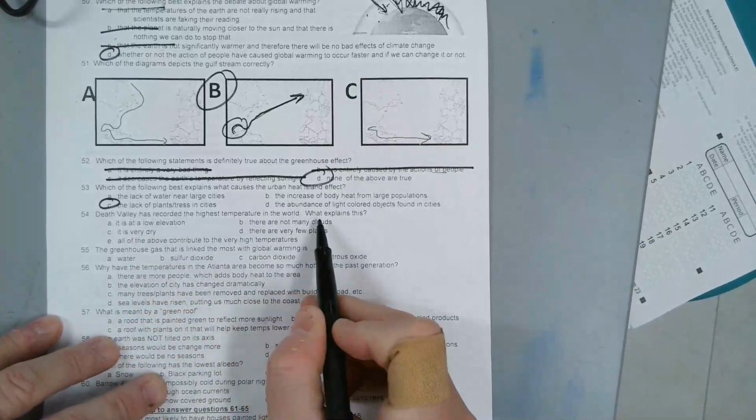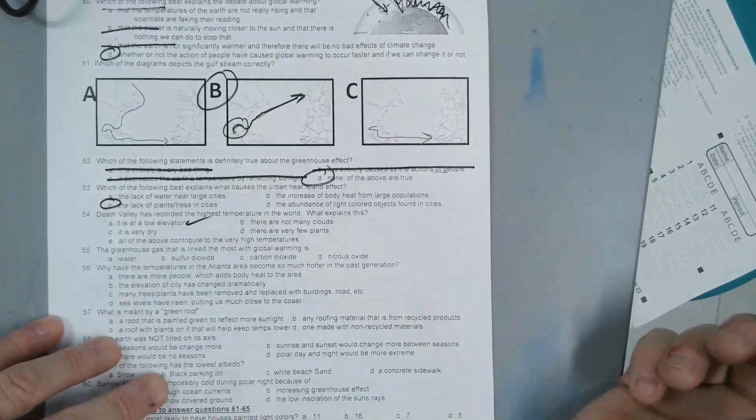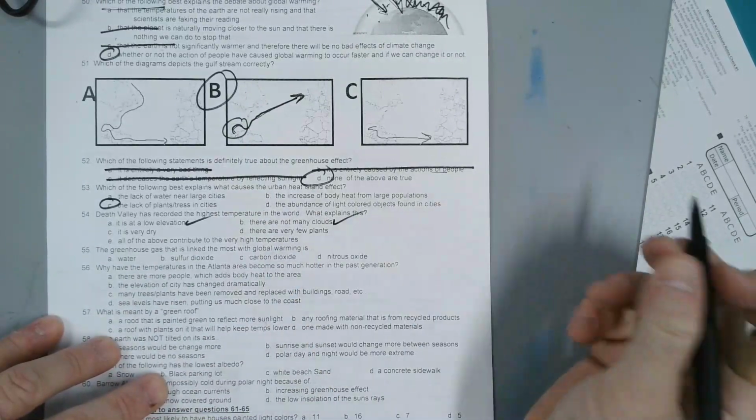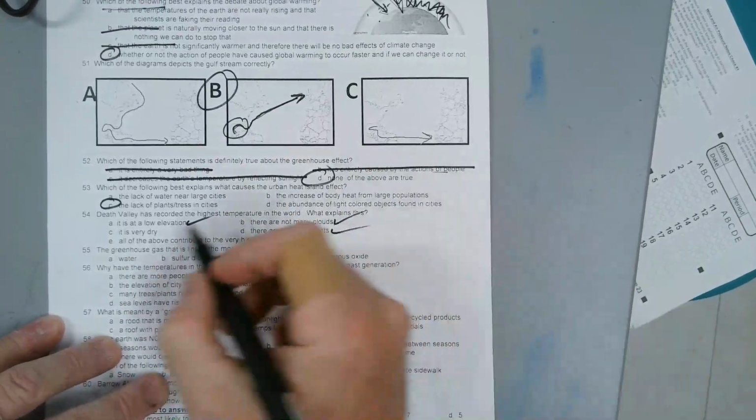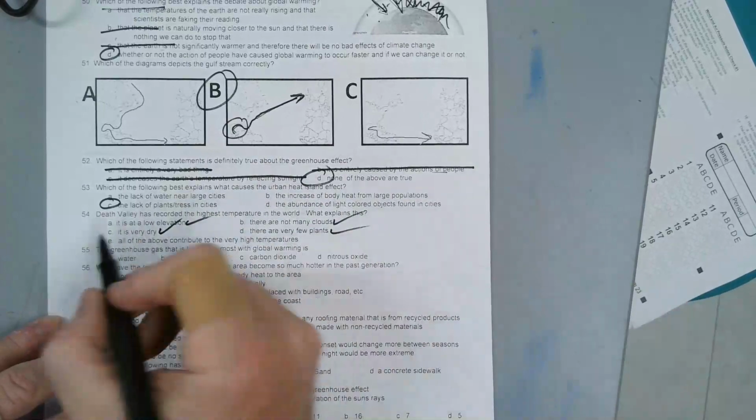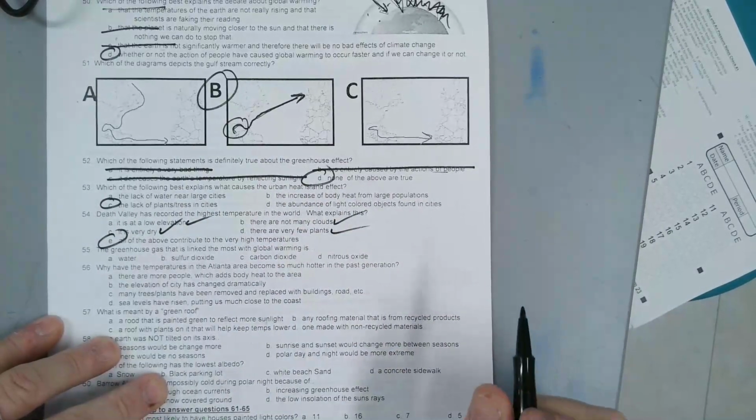Death Valley, highest temperature ever in the world. Why? Yes, it is at a low elevation. We know there are not many clouds. There are no plants because it's a desert. Why are there no plants? Because it's very dry. So all of the above explain Death Valley.